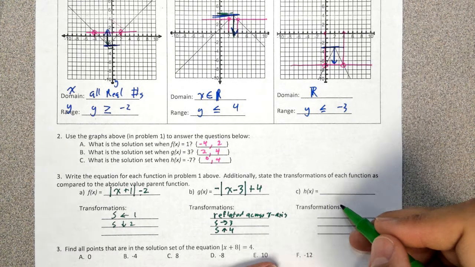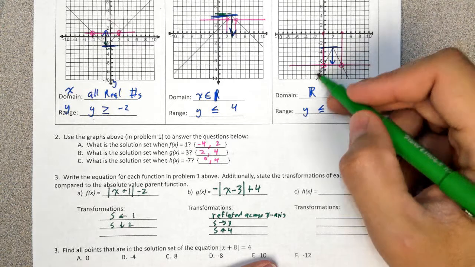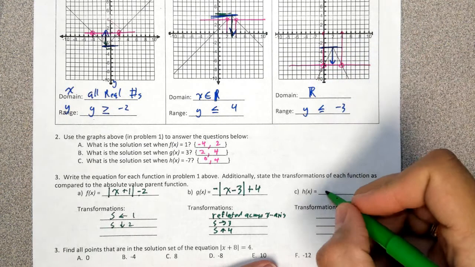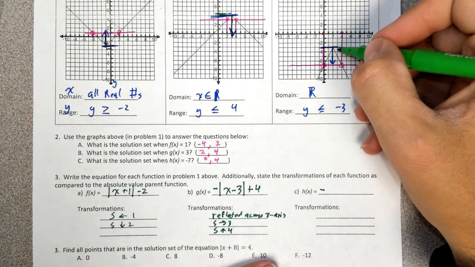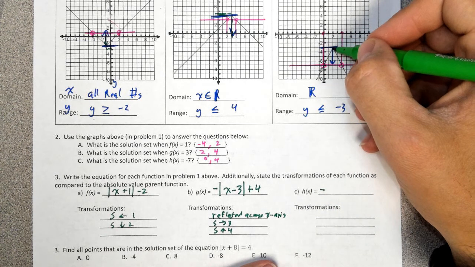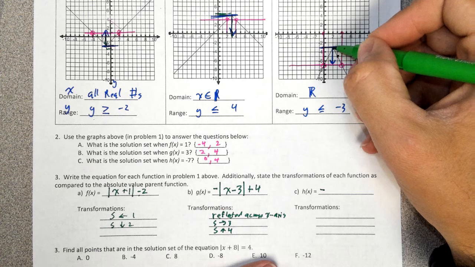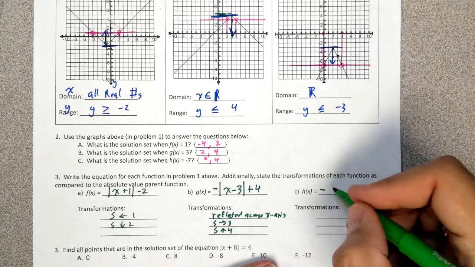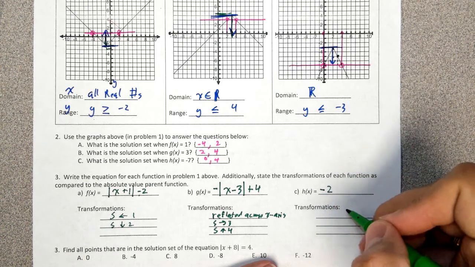Last one on number 3. I look up here at my graph, and I see that it is negative again, so I'm going to say it's negative. And then when I'm looking at the slope of the line, I go down 2, right 1, down 2, right 1, down 2, right 1. So that would be a slope of 2.